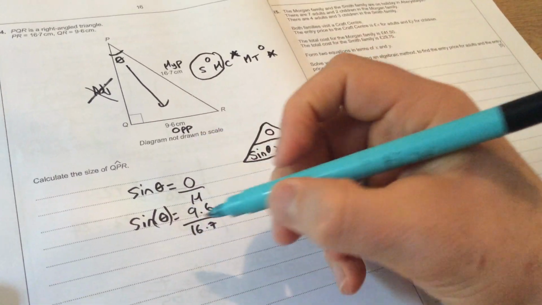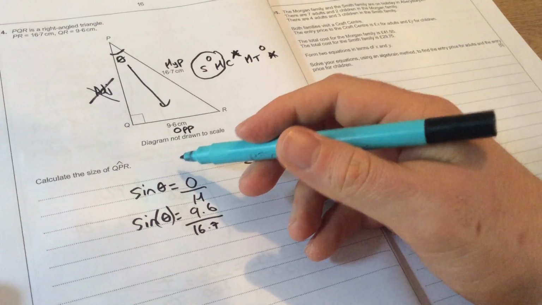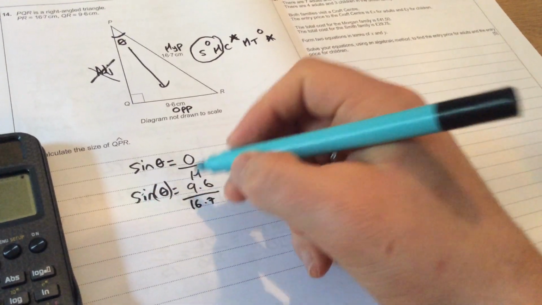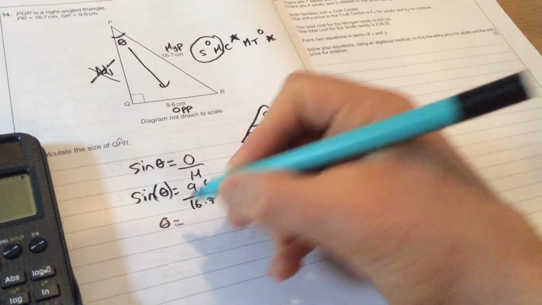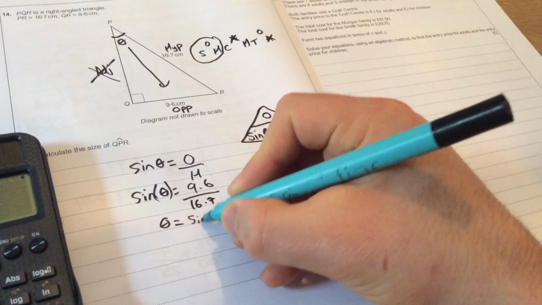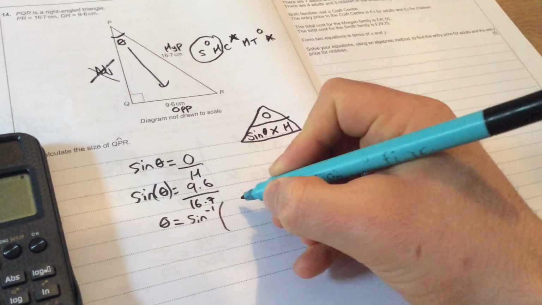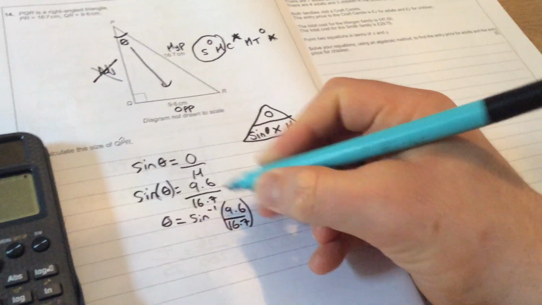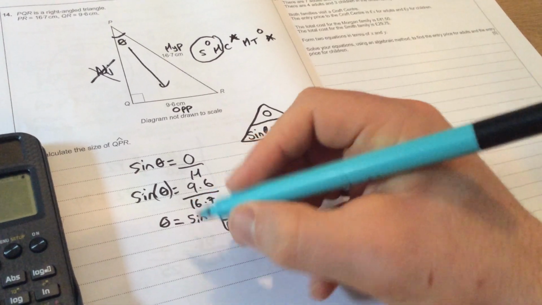Okay, once I'm there, with your angles in trigonometry, you've got to use sin to the minus 1. So this sin is going to come over the equal sign. Theta equals sin to the minus 1, 9.6 all over 16.7. That is a step you kind of need to remember with trigonometry.